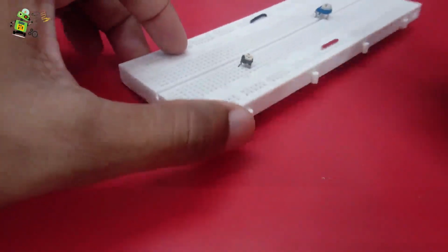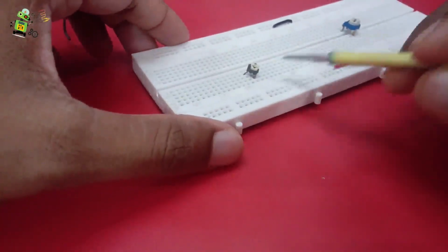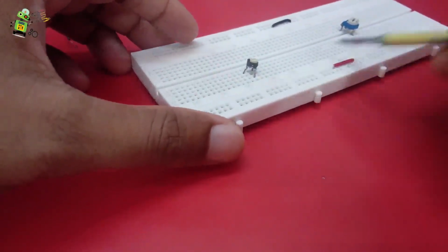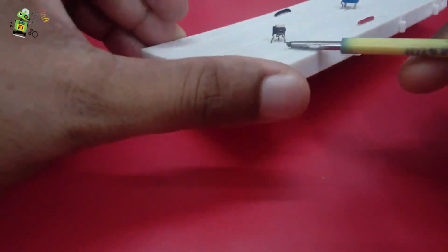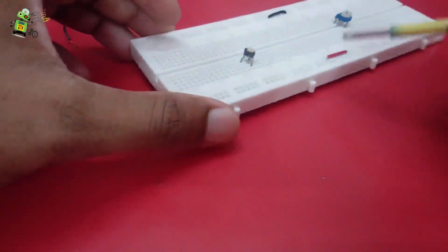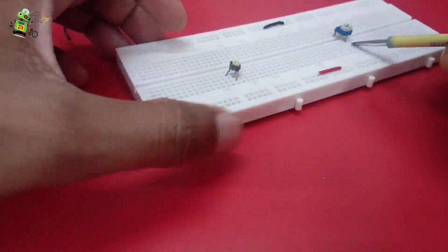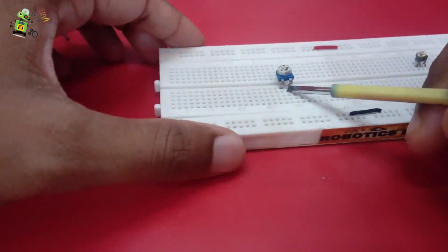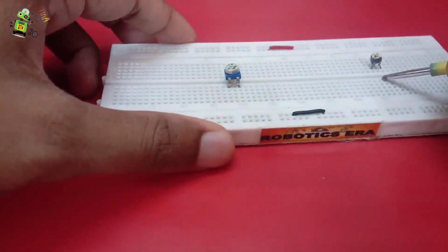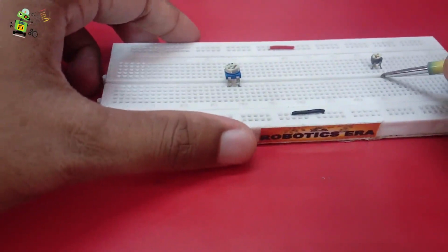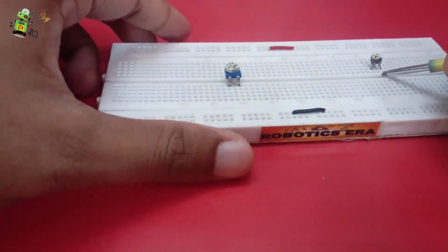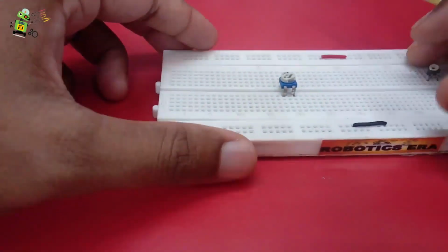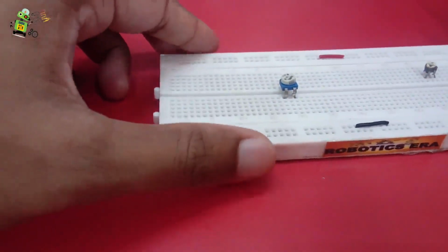I have two different types of potentiometer with different values. See, it also has three legs, 1, 2 and 3. This blue potentiometer has a maximum value of 10k, and this is the potentiometer which has a maximum value of 100k. So let me show you, using the multimeter, how we can measure the value.